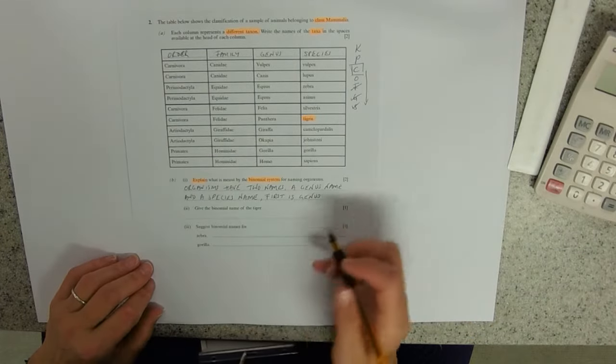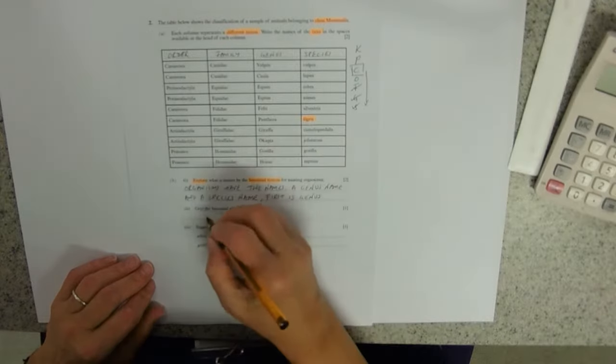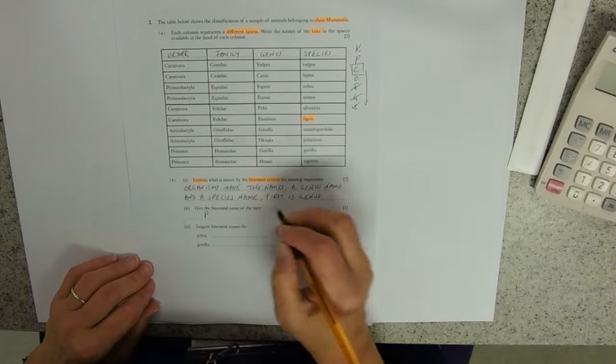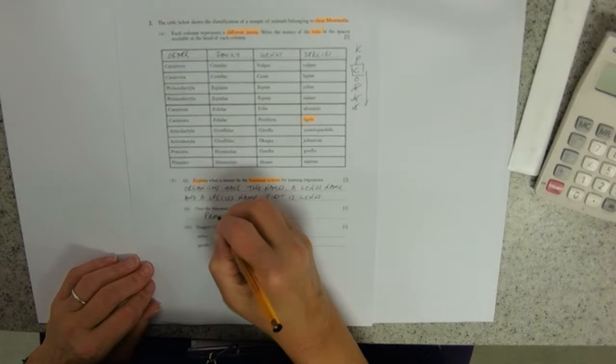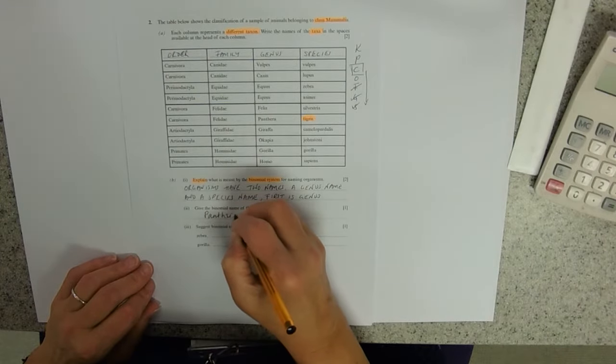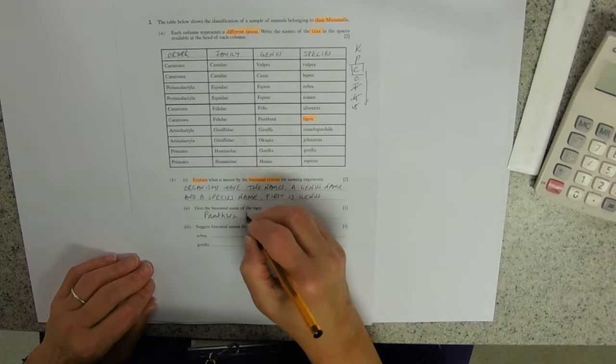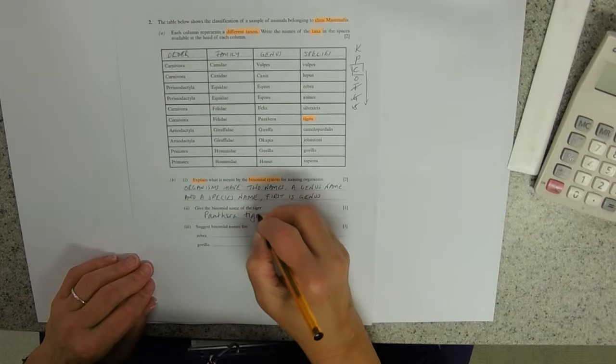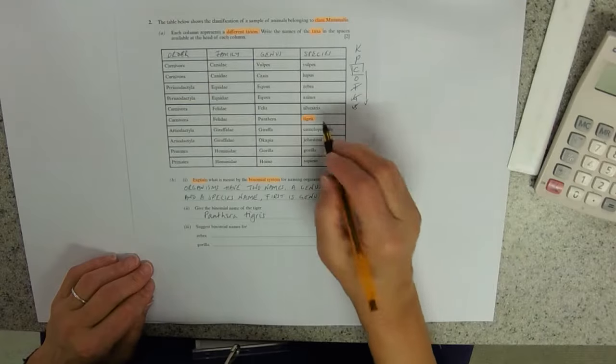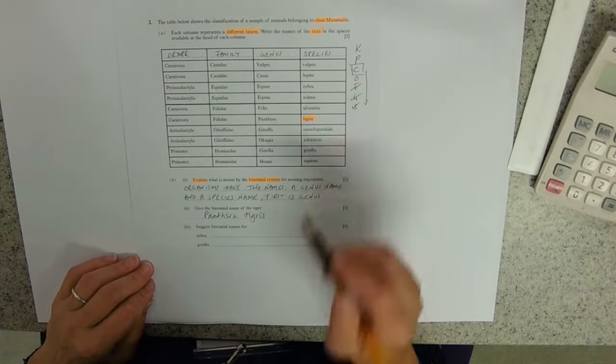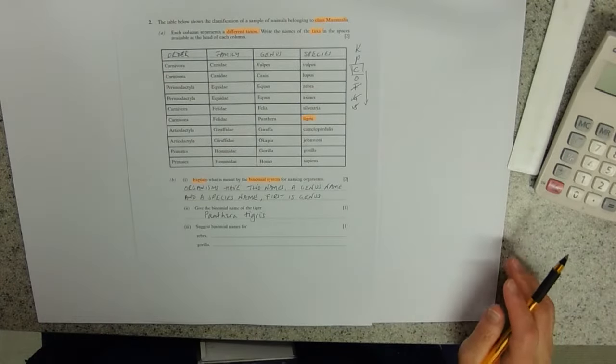Anyway, give the binomial name of the tiger. I need both of its names. Don't need any of the other rubbish. Need its genus, because I've just said its first name's the genus, Panthera, and its species name, Tigris. Just for your information, this one's the wildcat, Felis sylvestris.